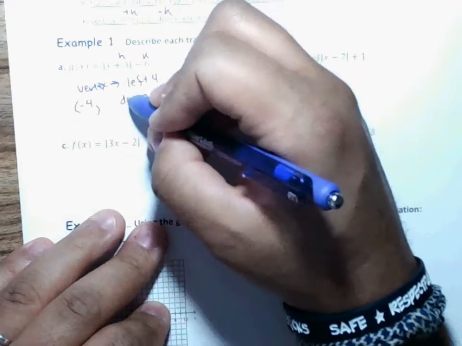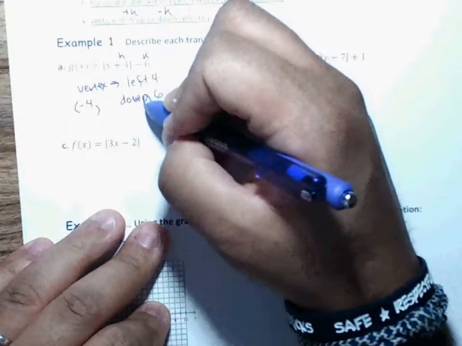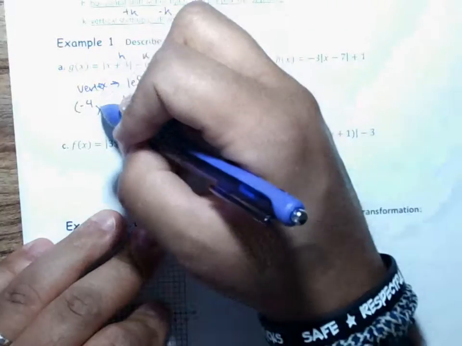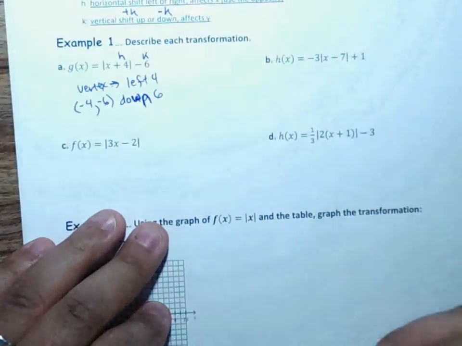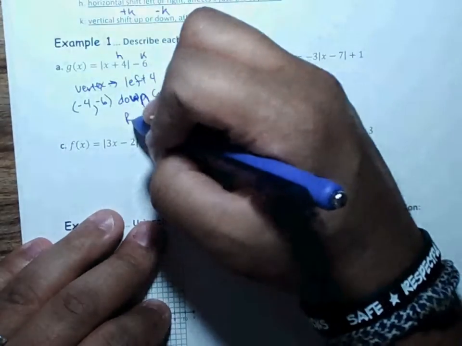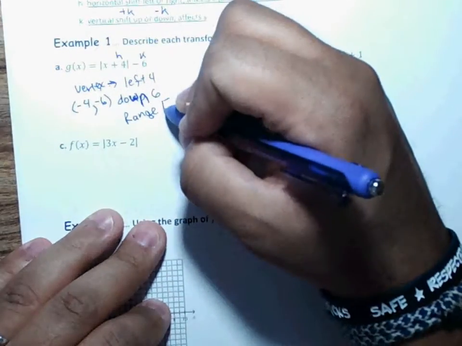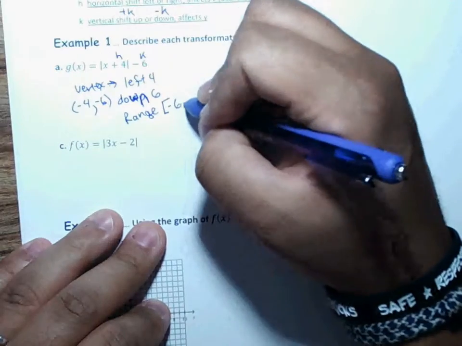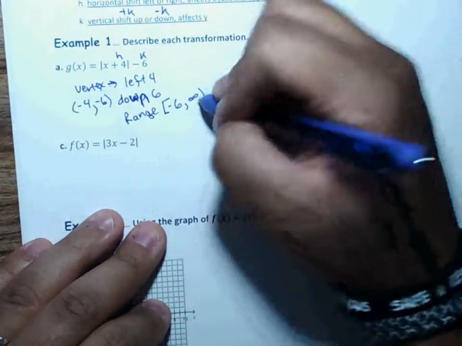So this is down 6. So minus 6, which means that my new range is going to be bracket negative 6 to a positive infinity.